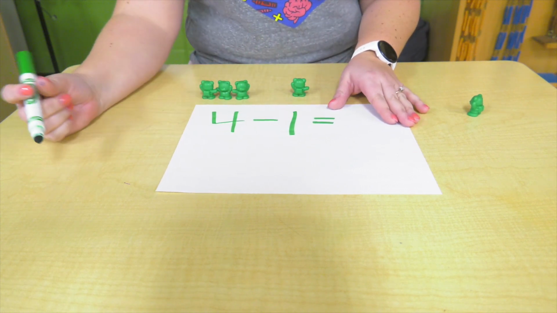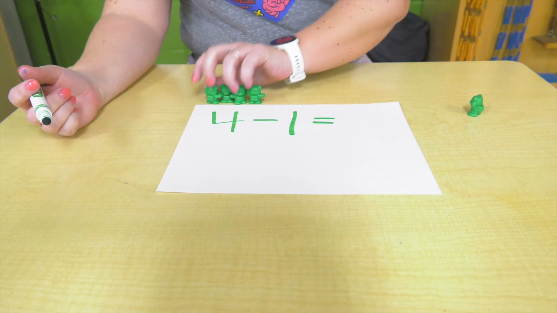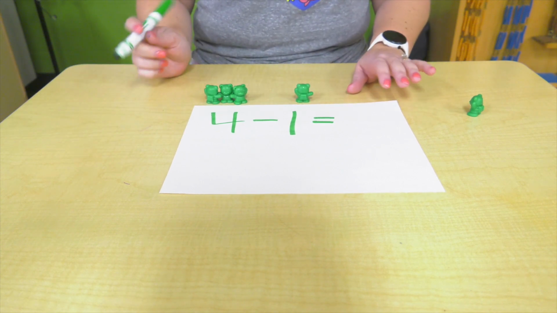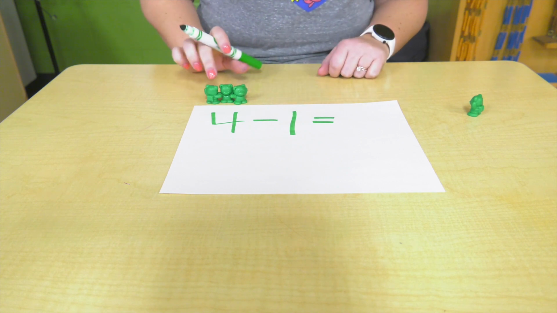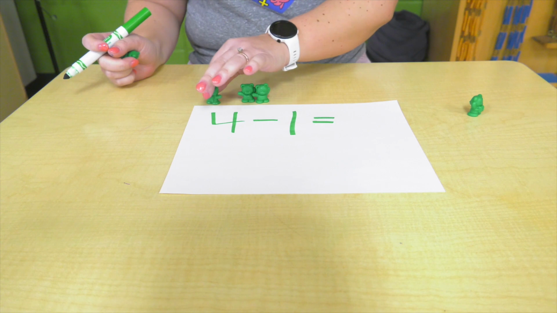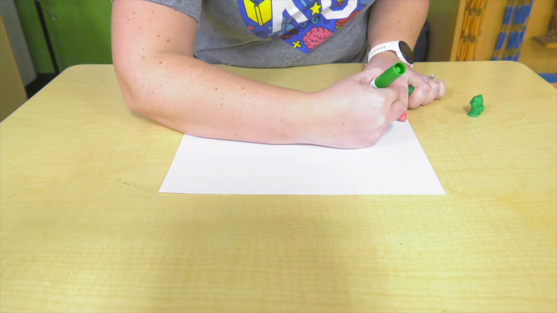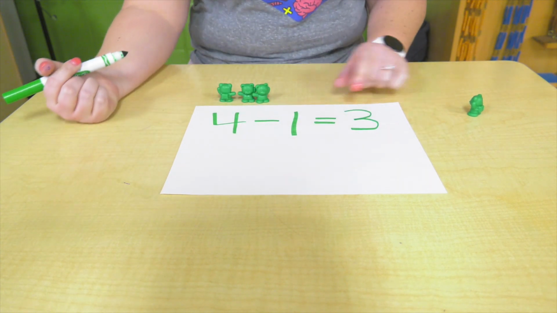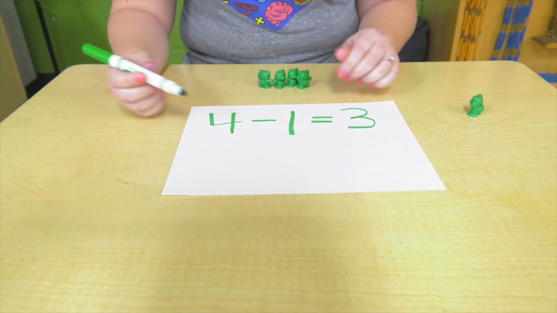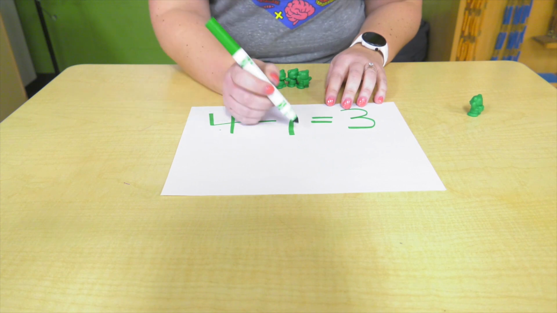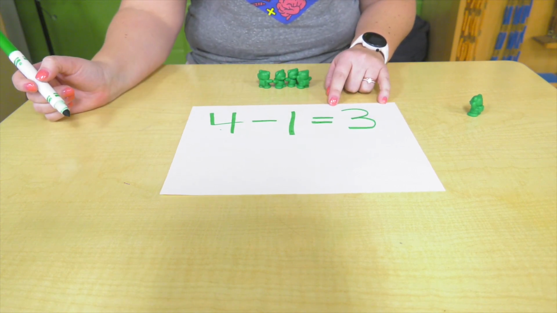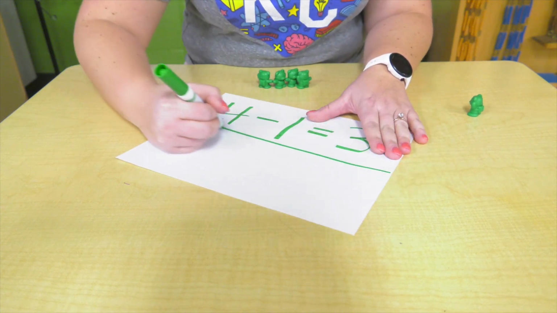On the other side of my equal sign is where I'll write the difference or our answer to 4 take away 1. When I have 4 bears and I take away 1, how many bears do I have left? Can you count them with me? 1, 2, 3. So I know that 4 minus 1 equals 3. Can you read this equation with me? 4 minus 1 equals 3. Nice job. Let's try one more.